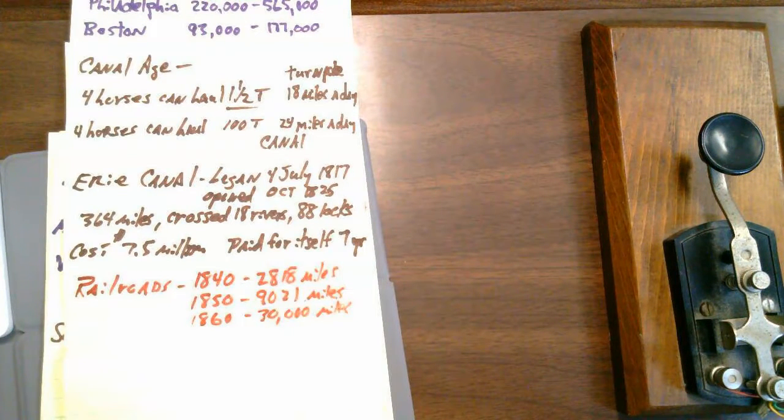Now, if you look at the map of the railroads, you'll see that most of these railroads are located in the north. The few railroads that we have in the south, by and large, run east to west. This is going to be a big factor when we get into the American Civil War, because we had the North against the South, of course, as you well know.